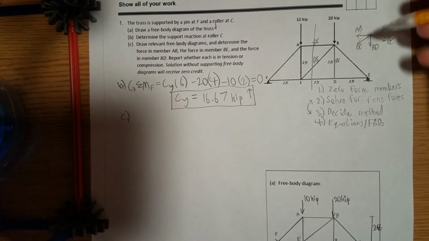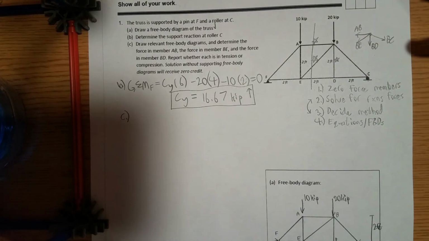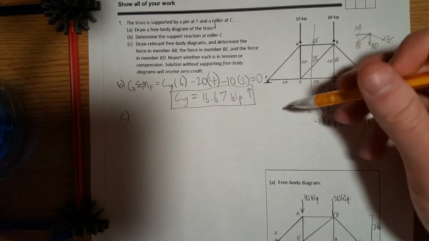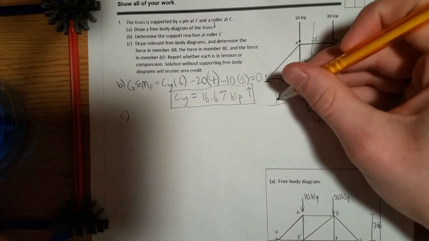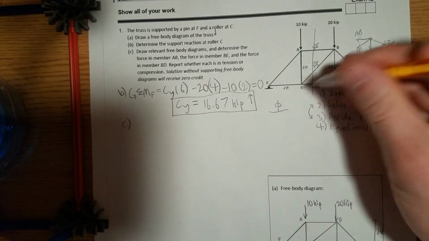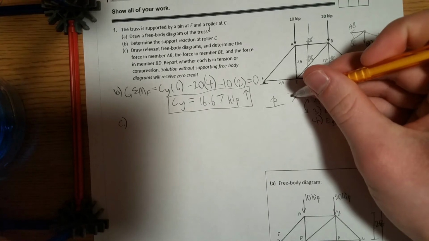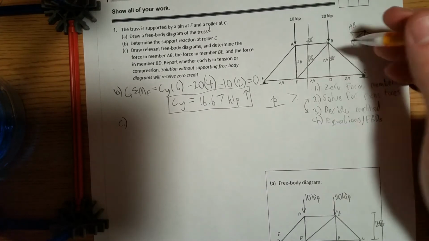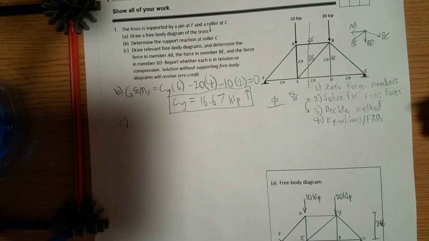But first off, I skipped step one. Step one is look for zero force members. Well, zero force members are going to be members where there's either a T junction and another beam acting upward. This beam here is going to be zero force. Or another zero force is if there's some sort of corner like that. These are really bad drawings, but if there's some sort of corner like that and there's no external forces acting on it, they would be zero force.